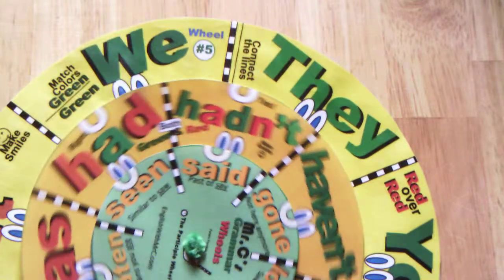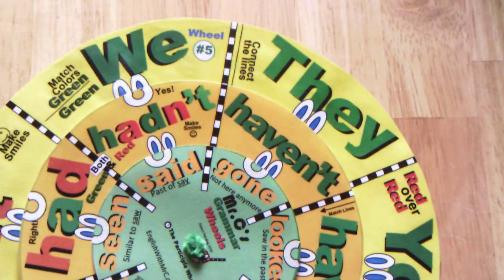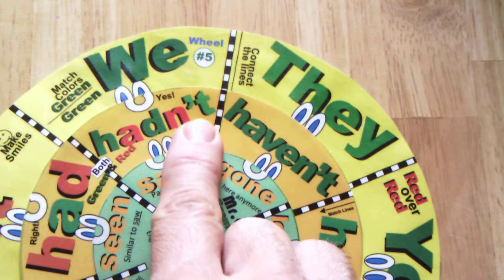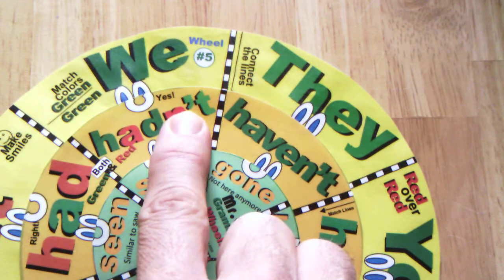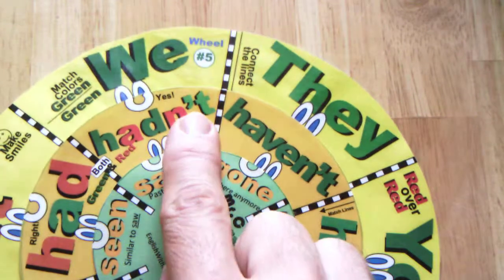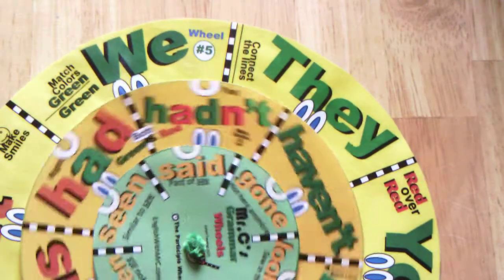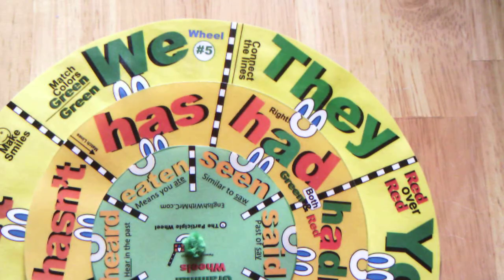So the three other forms of have that we use are the contraction of not. Notice the O is missing. This apostrophe, I almost said a comma, this apostrophe takes the place of the O that's missing, and then you put the two words together. So has plus not is hasn't.